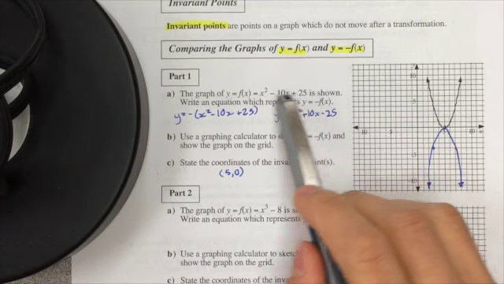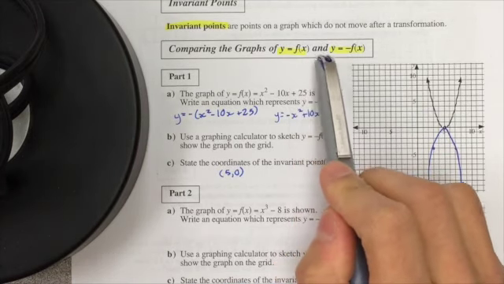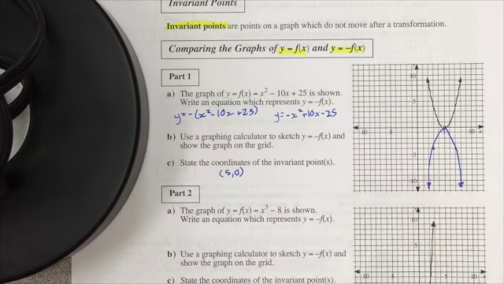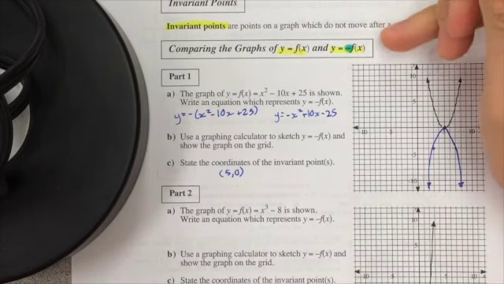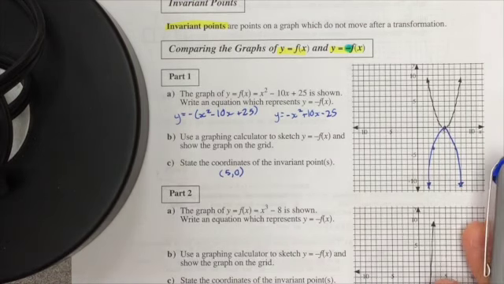So if we have a function y equals f of x, and we perform a reflection on that function, y equals negative f of x, and this is the parameter that we're setting on that function, that's going to result in a reflection across the x-axis. So let's look at another example.